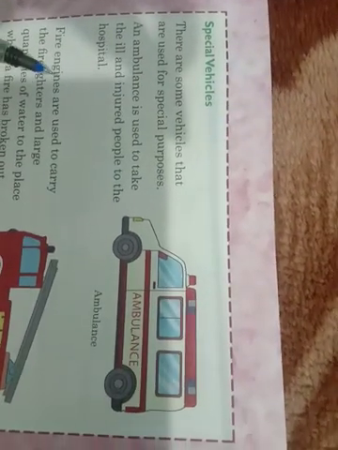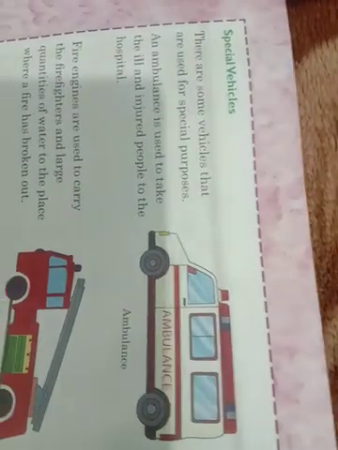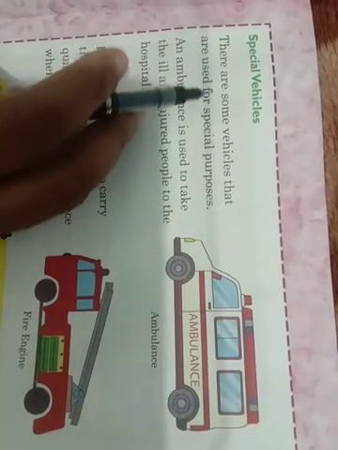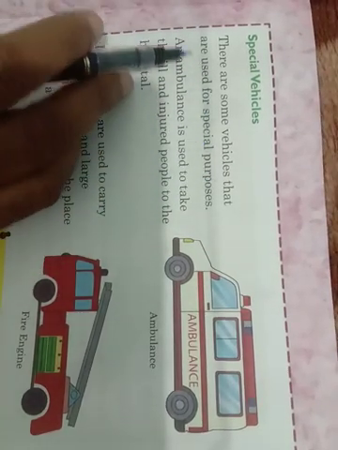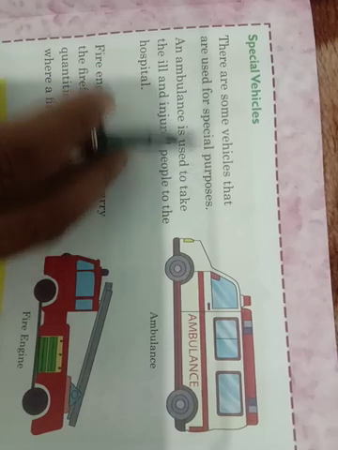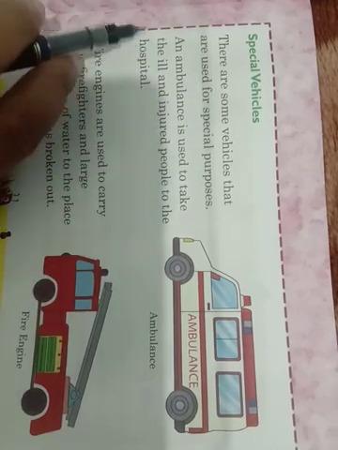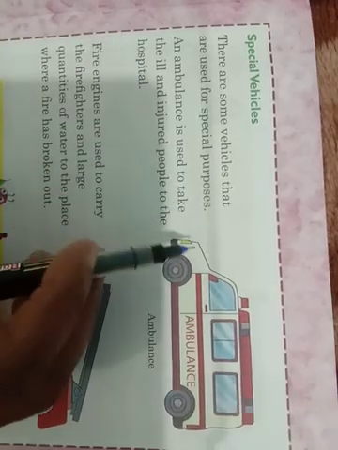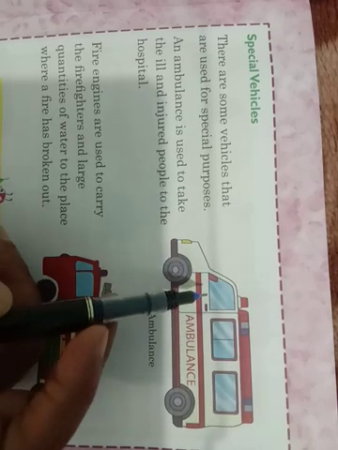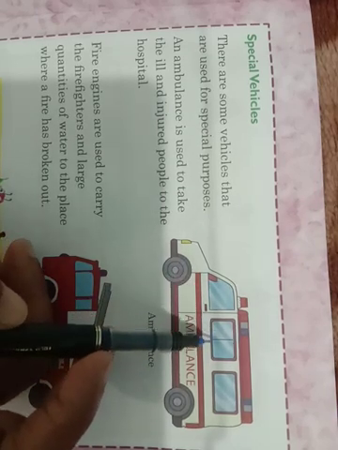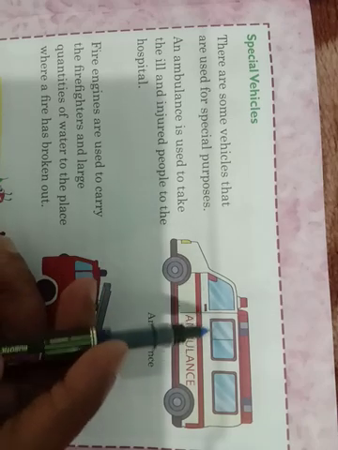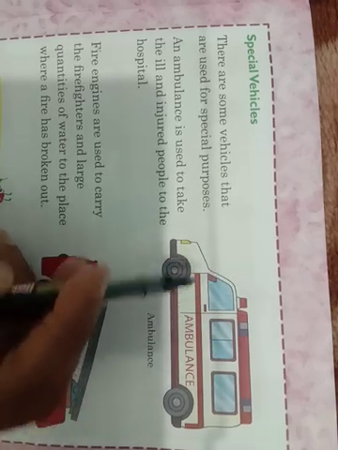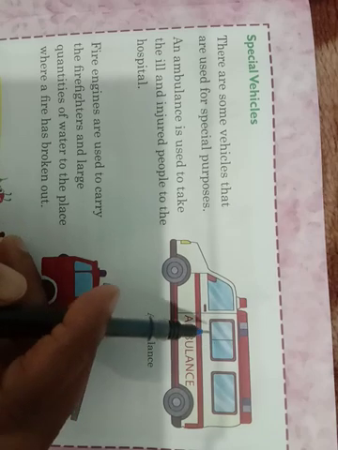Okay, there are some special vehicles also which are used for specific reasons. So let's learn about these special vehicles. There are some vehicles that are used for special purpose. An ambulance is used to take the ill and injured people to the hospital. When somebody is seriously ill and you need to take the person to a hospital, then we usually call an ambulance. The ambulance comes and it takes the ill person or the injured person to the hospital.